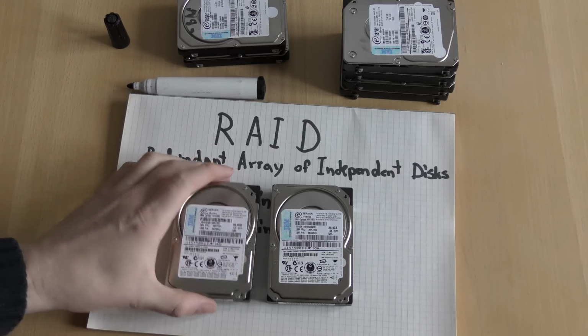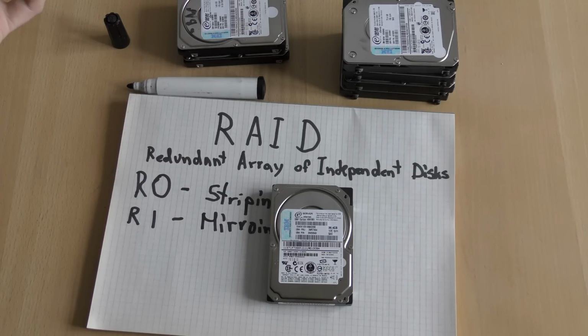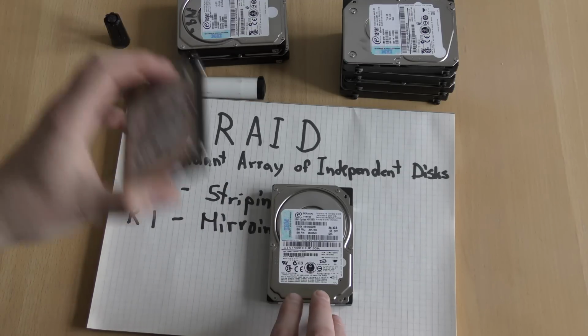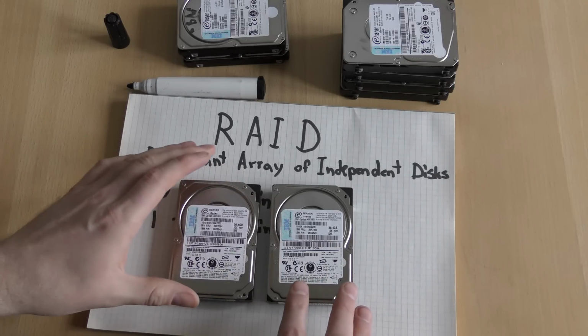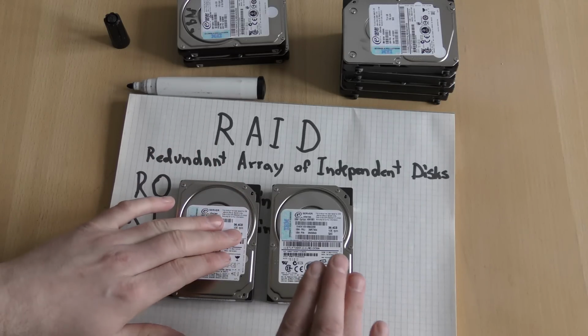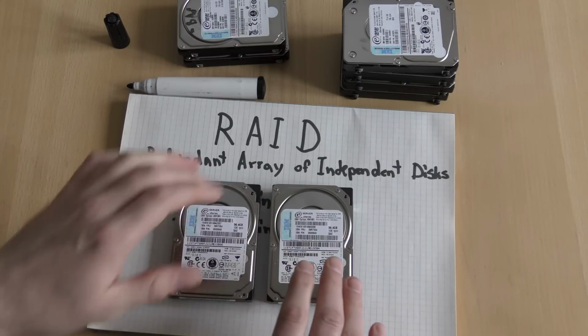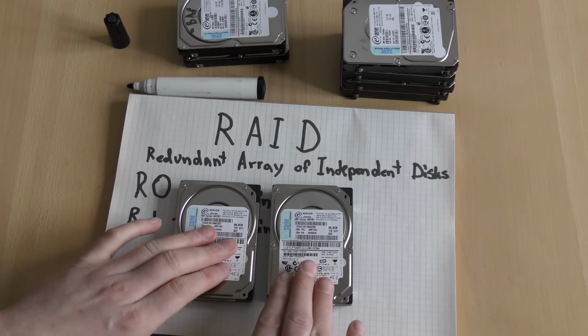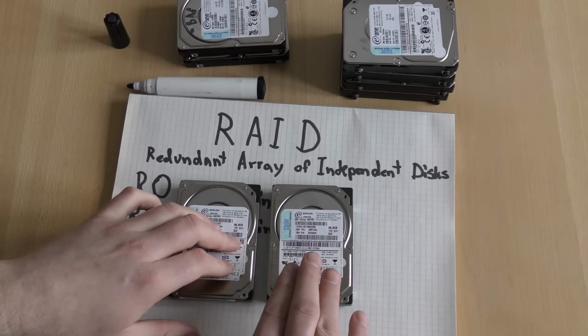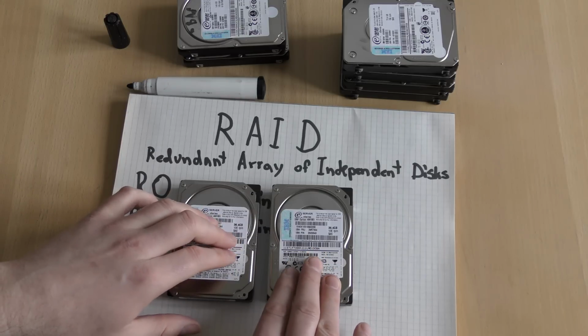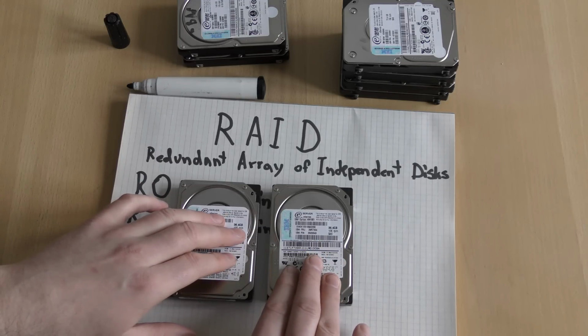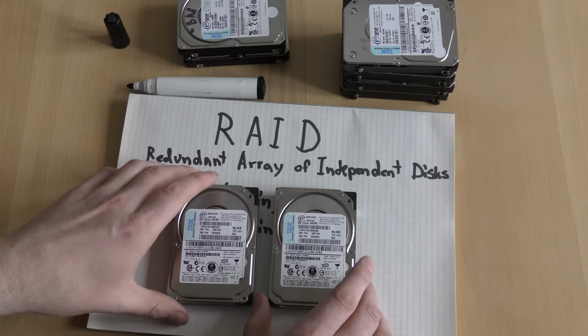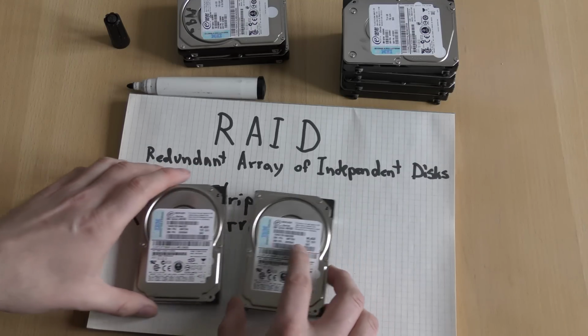And you have the security that if you lose a disk, all the data is on the other one. But you do lose half the storage, because you have 100 gigabytes and a copy. So you only have 100 gigabytes of storage, even though you have 200 gigabytes of available disk space. So half of the storage is lost in mirroring.